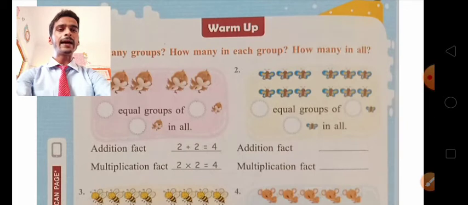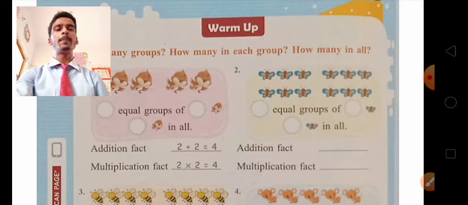In second, there are 1, 2, 3, 4 equal groups. There are 4 equal groups, and how many butterflies in each group? There are 3 butterflies in each group. 4 equal groups means that there is the same number of butterflies in each group. So 4 equal groups of 3 butterflies. And how many in all? There will be 12 in all, because 4 multiply 3 equal 12. What is 4? 4 is the number of groups, and what is 3? 3 is the number of butterflies in each group.